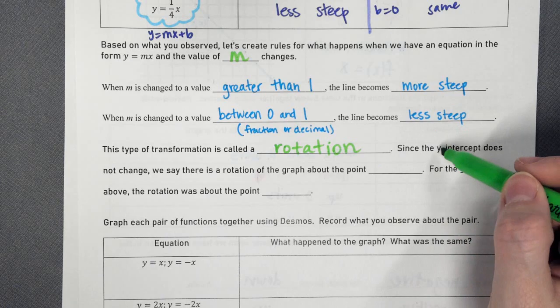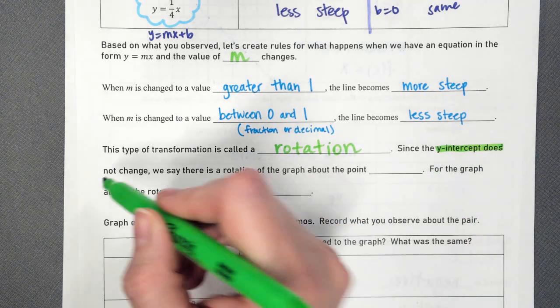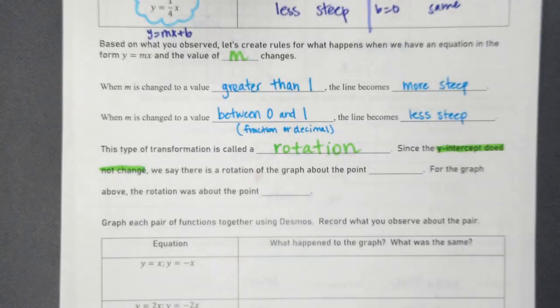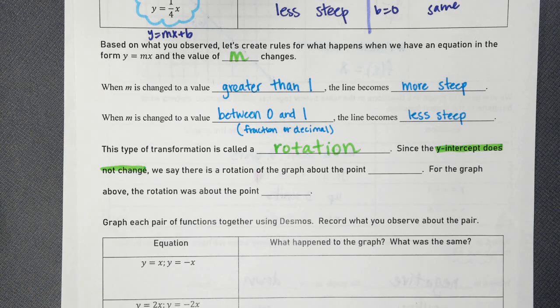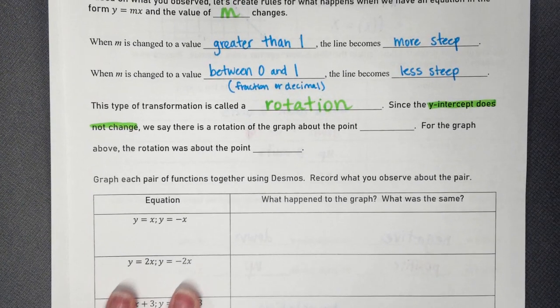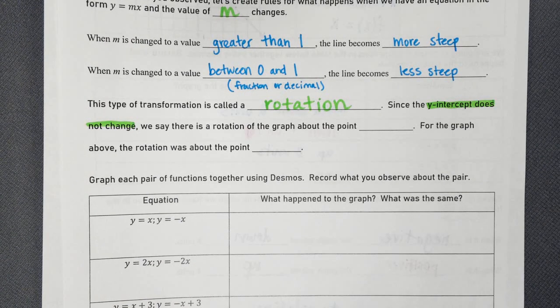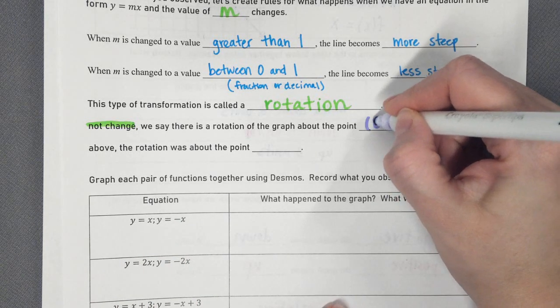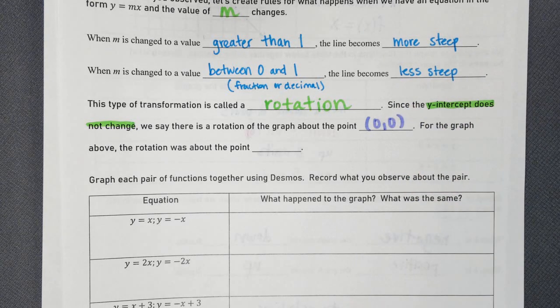Okay, now in that case, the y-intercept does not change. A lot of times in math, when there's a rotation, they'll say it's about a certain point. Because the y-intercept doesn't change, it would be about the point (0, 0).